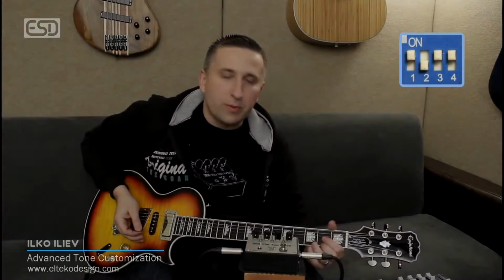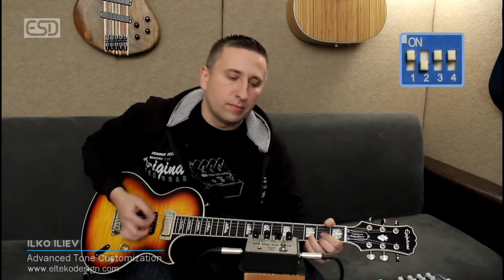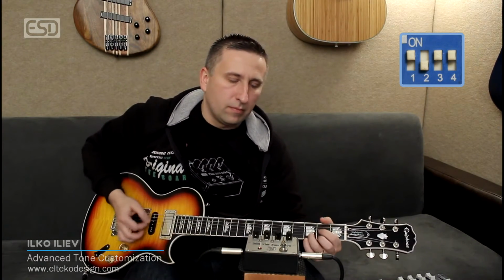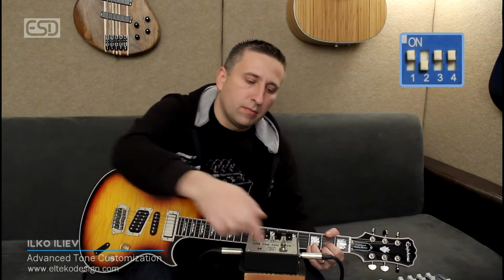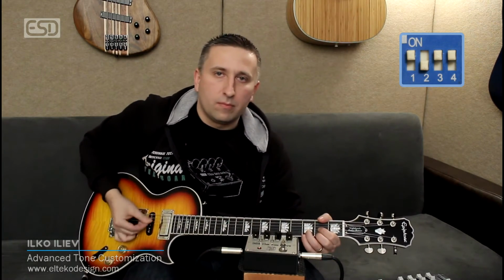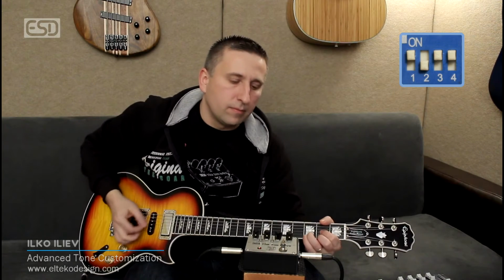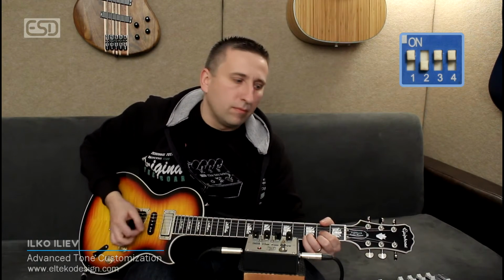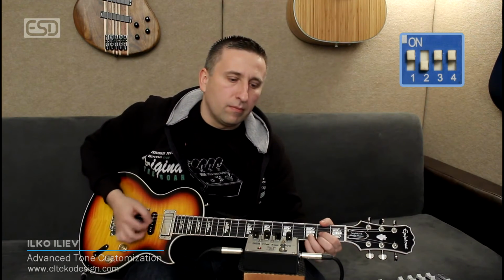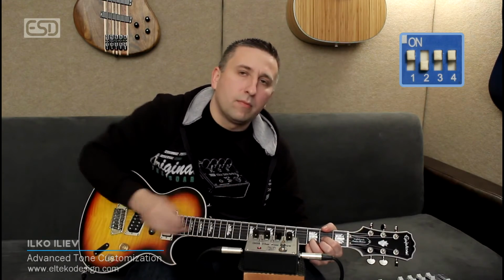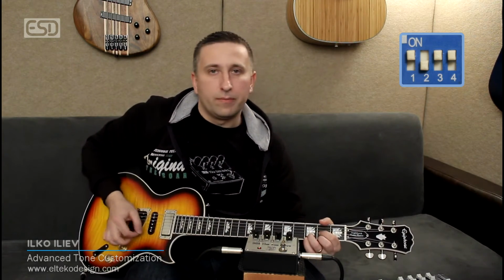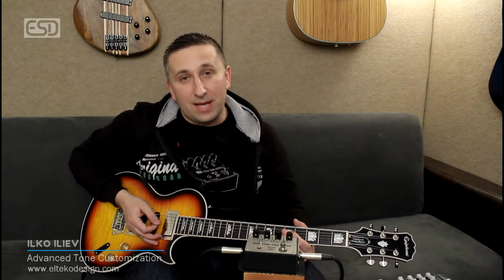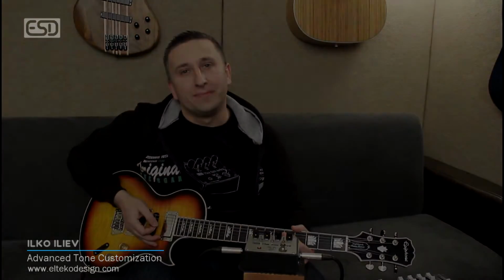Now let's try with a high cut filter engaged. Starting with soft clipping again. Hard clipping. And soft clipping again. Okay, that was it. Now let's play some more, but this time using a cabinet simulator.